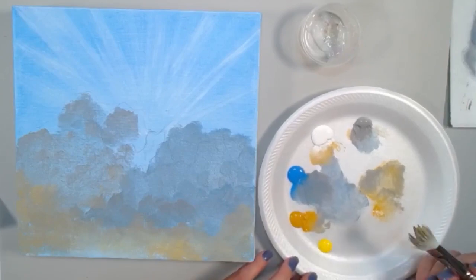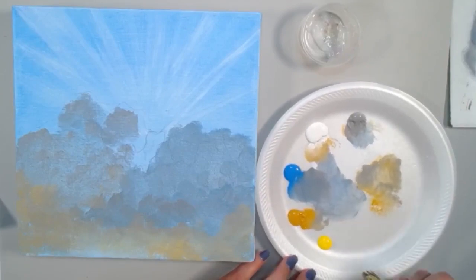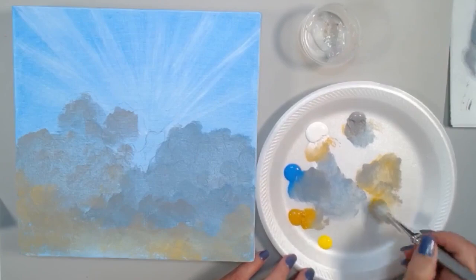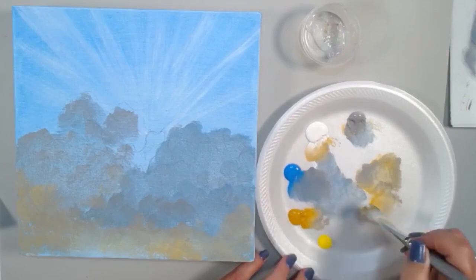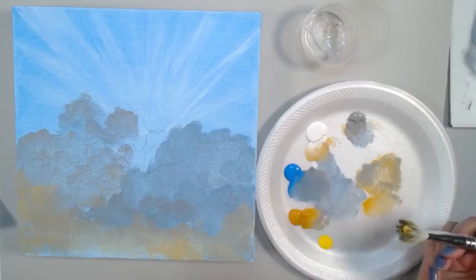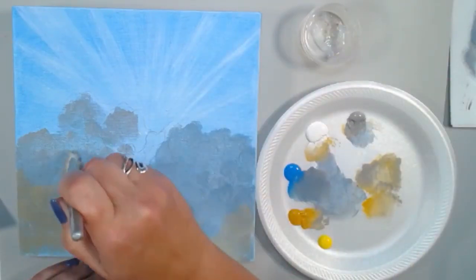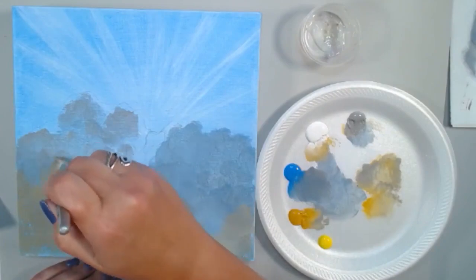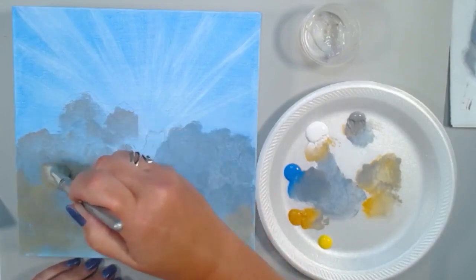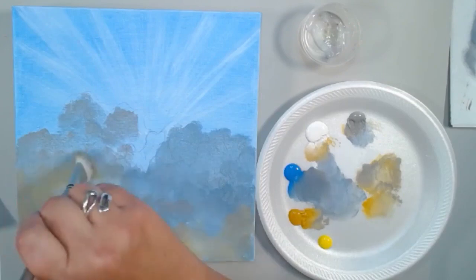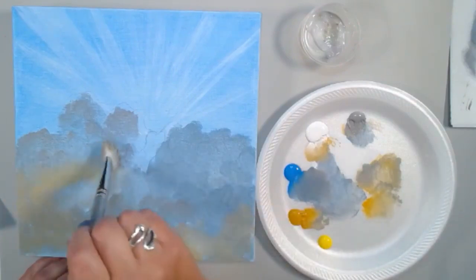All right, so now with this on my brush, I'm going to start to define those breaks in the cloud. So right in here, and you can kind of sweep it, right?